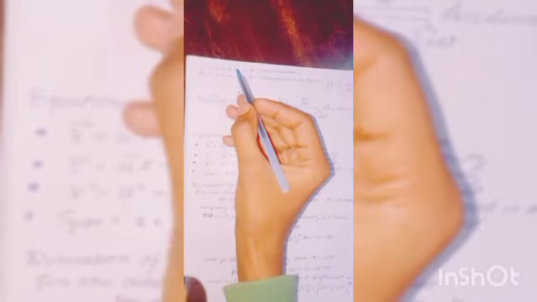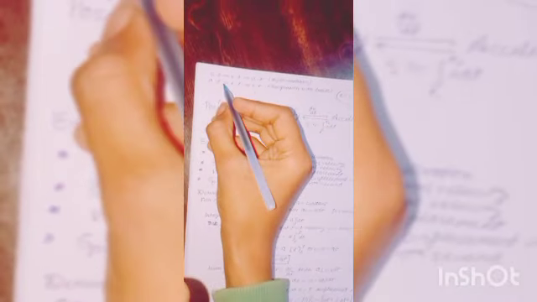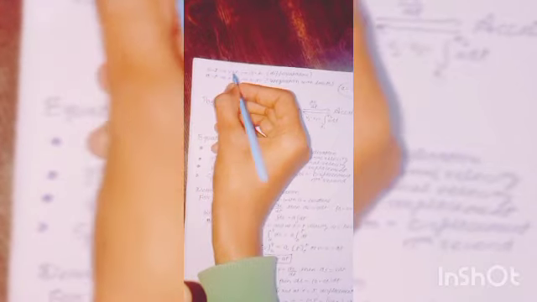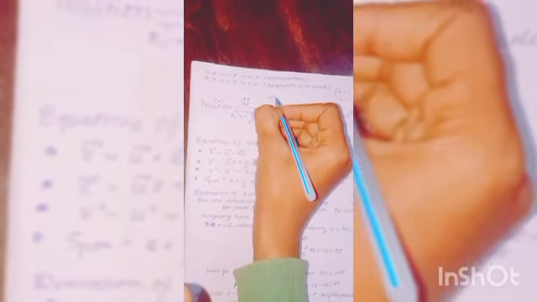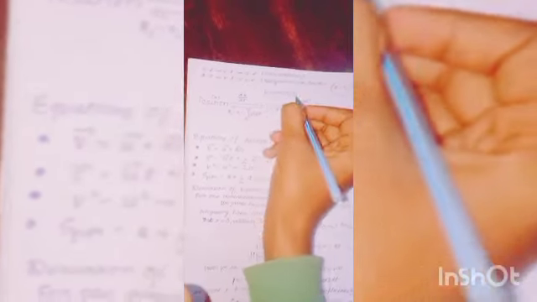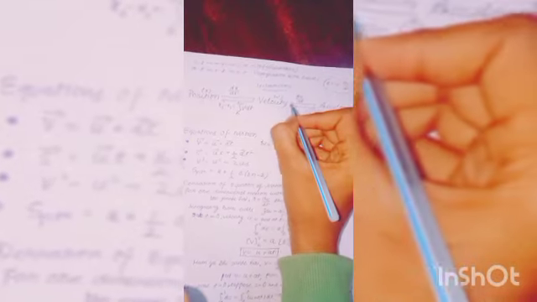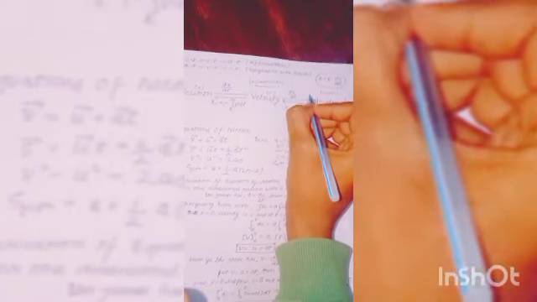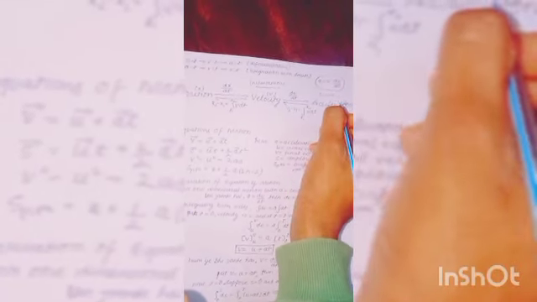Now comes differentiation and integration. When we need to convert position into velocity, then we differentiate, and it gives instantaneous velocity. And when we need to find instantaneous acceleration, we differentiate velocity, and we get instantaneous acceleration.